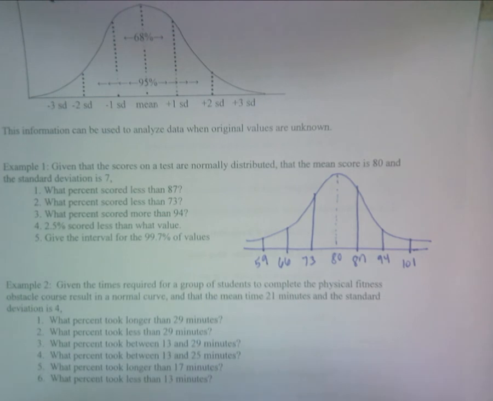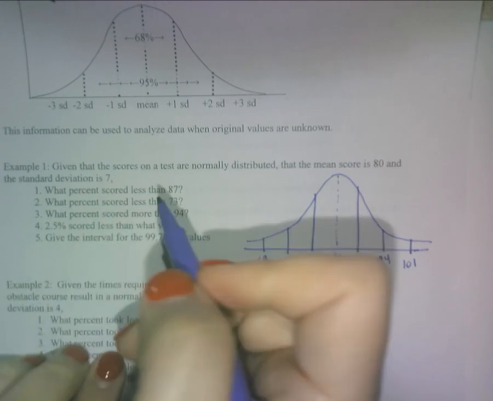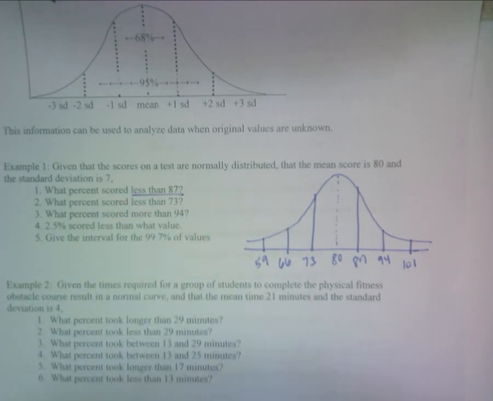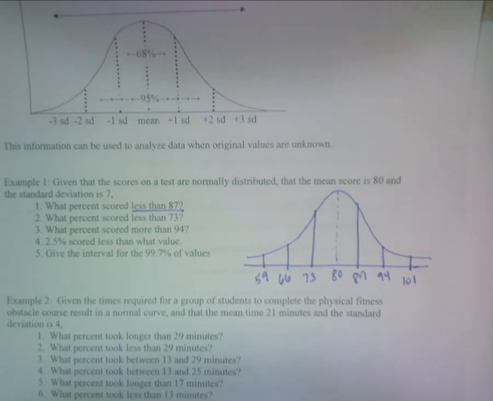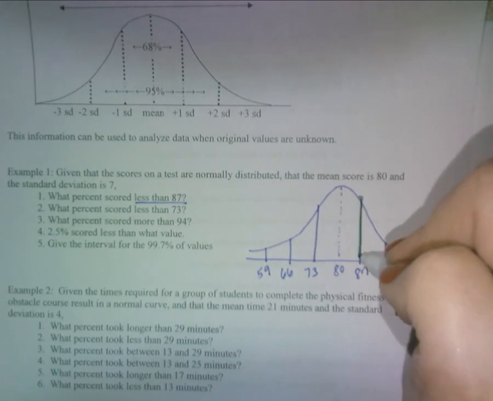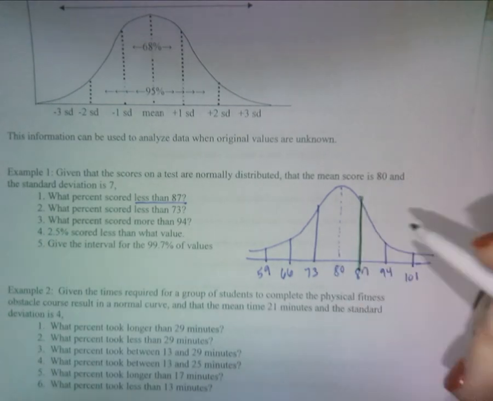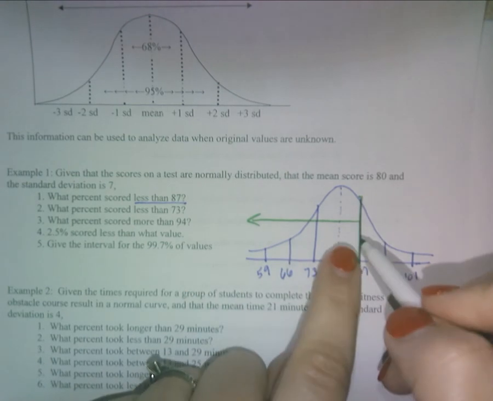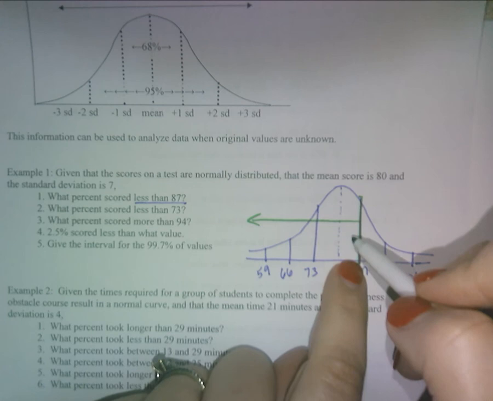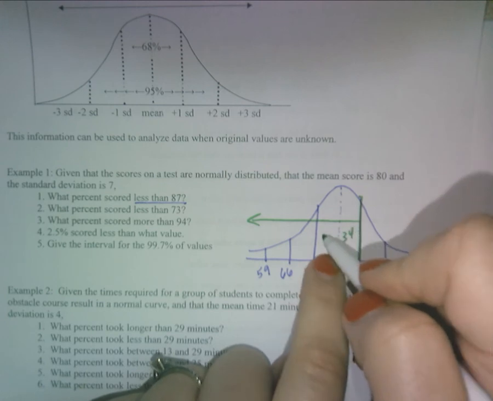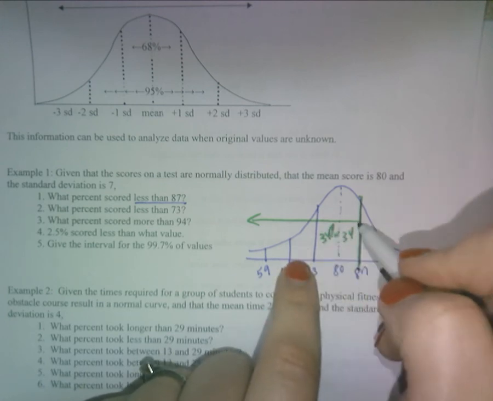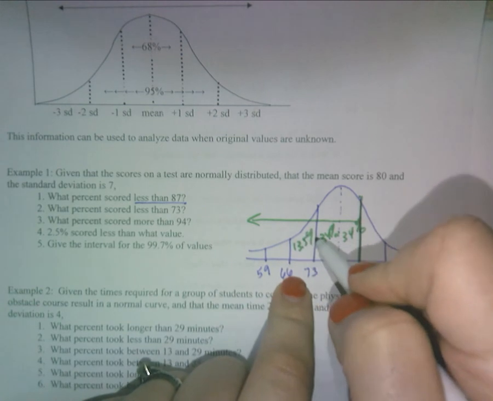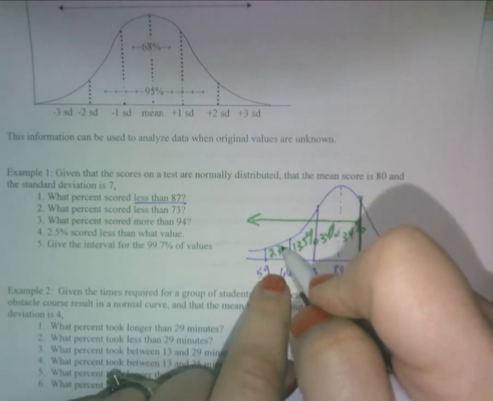Now, question number 1 says, what percent scored less than 87? Here's 87. Less than would be to the right or to the left? Everybody to the left of that, would you agree? How much was this block right here? We just did it on the other graph. 34. How much was that block? You're going to have this memorized, so don't worry. 13.5. How much was this block? 2.35.